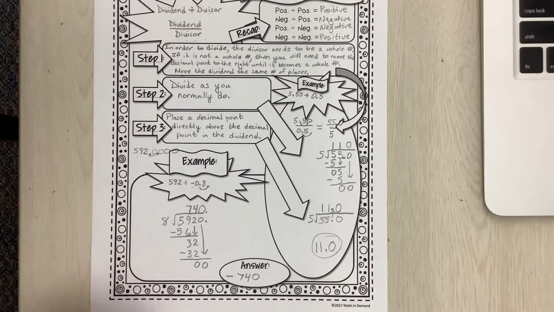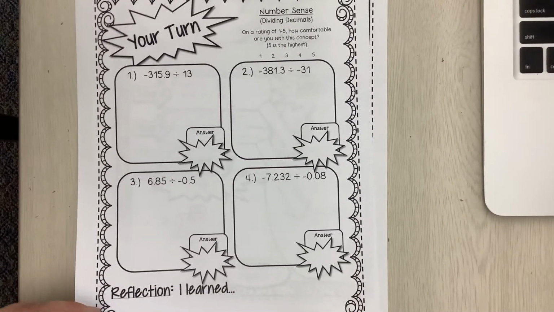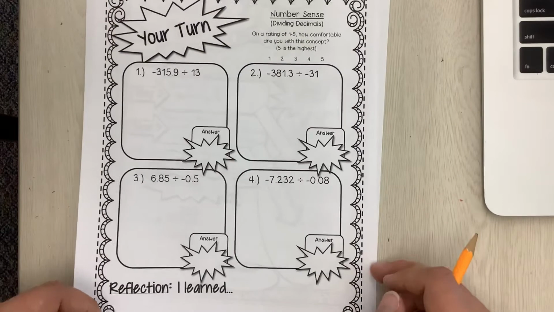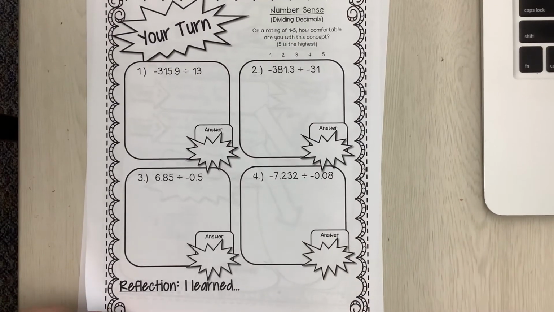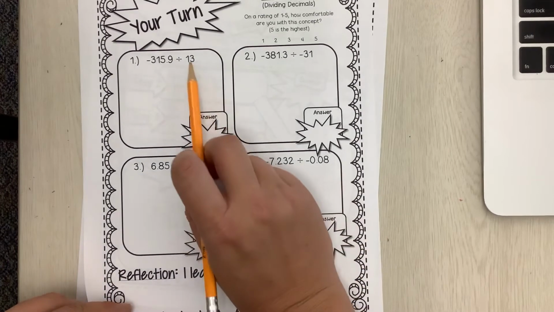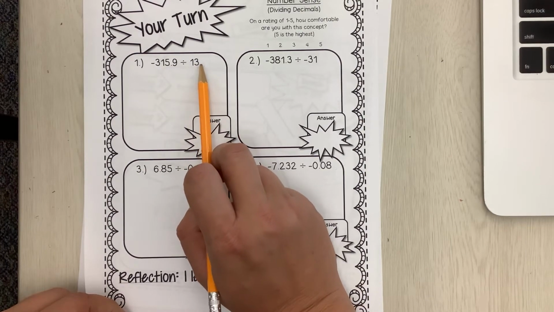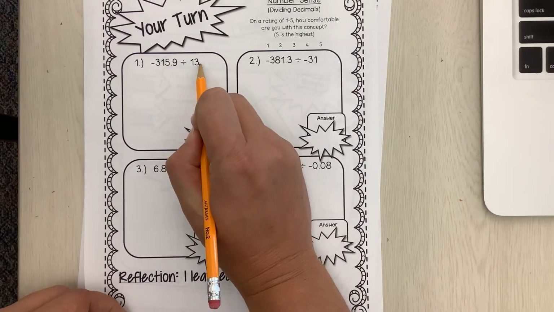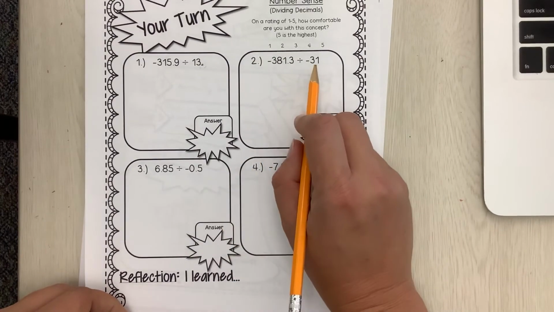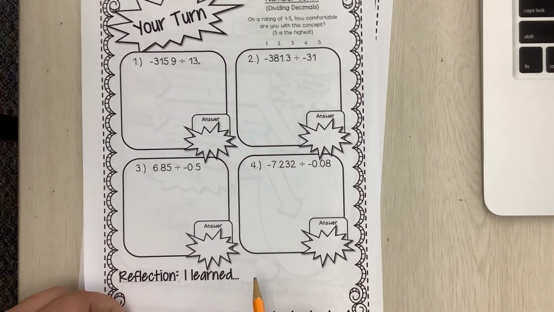Okay, so let's look at our practice and see if there are going to be any surprises on here that we might need to talk about. Let's see. Here it looks like you got to move it a couple more times than just one. Is this a whole number? I think it is, so I don't think we even need to move this one. I think it's okay because the decimal is already behind the number. If you look at this one, is the decimal already behind the number? Yeah, I think it is, so we don't need to do anything there.